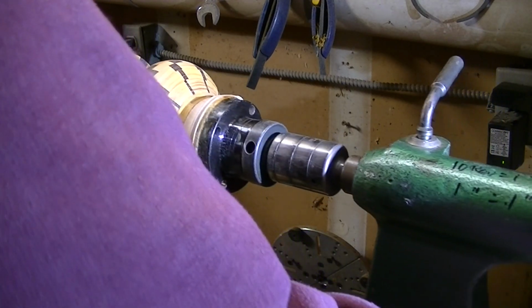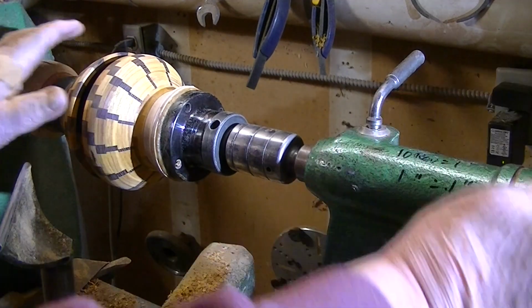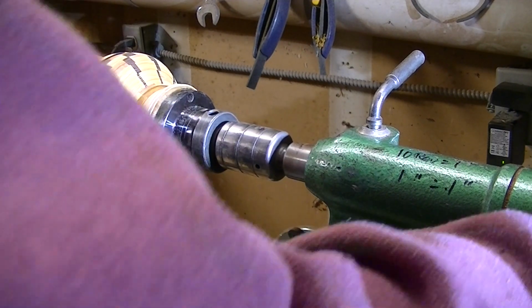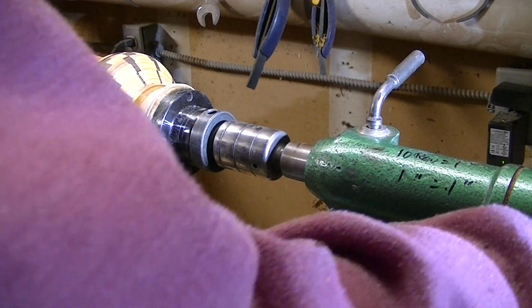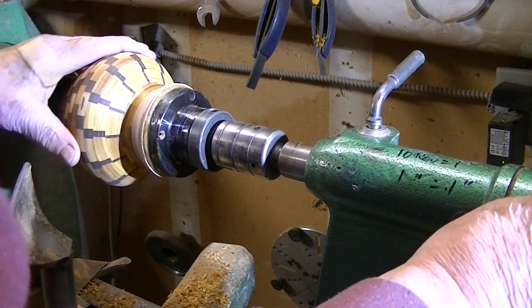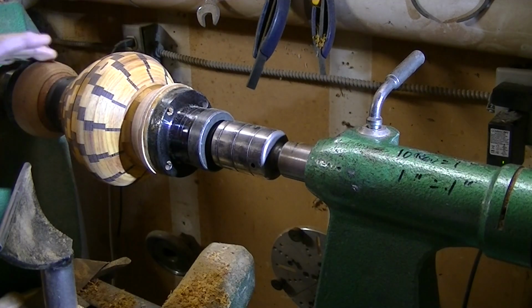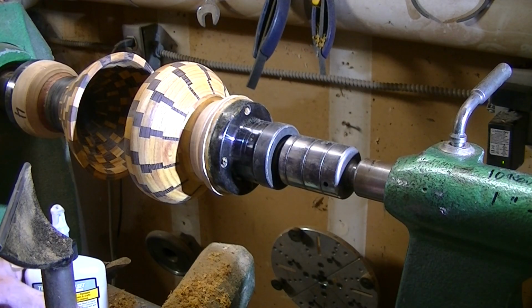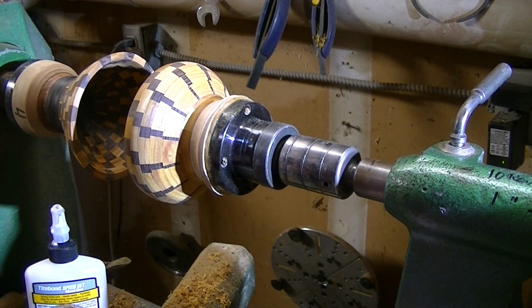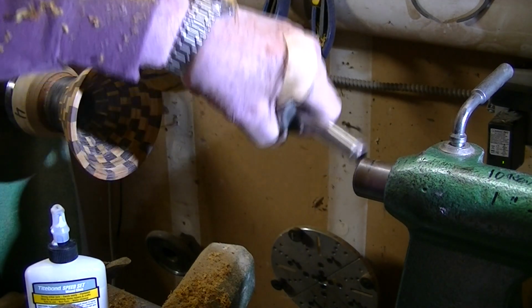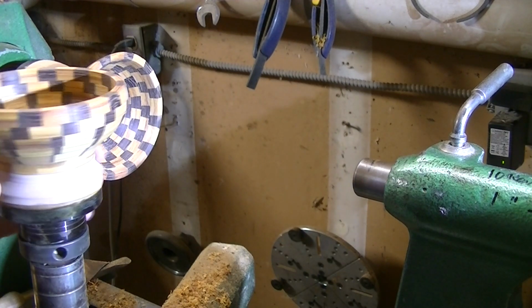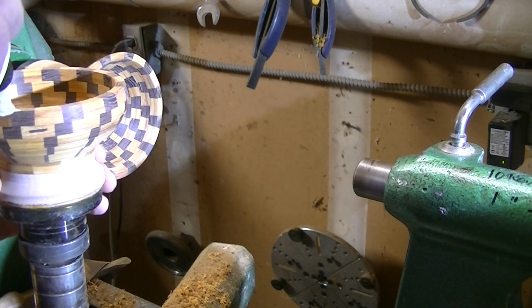I'm going to check the alignment here just by bringing the tailstock up and being sure that my rotational positions are identified so I know where the glue is going to hold the two pieces together. And once I've satisfied that I know where that joint is going to be, then I'm going to take the piece out of the tailstock, put it into where my tool rest post normally goes, and add a little bit of the glue and join the two halves together.